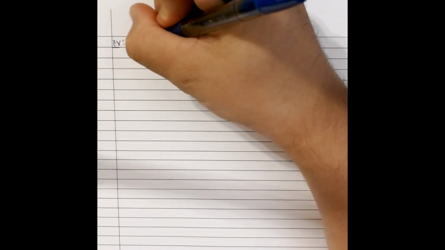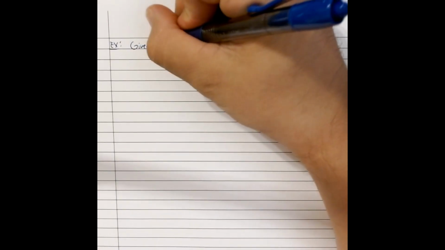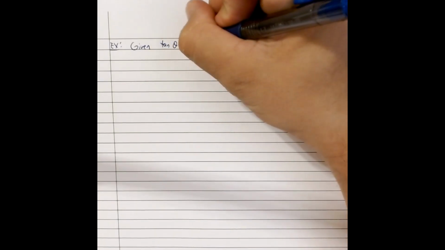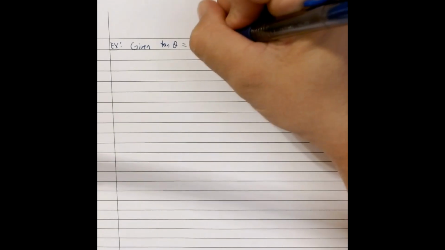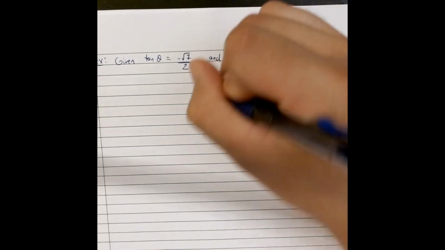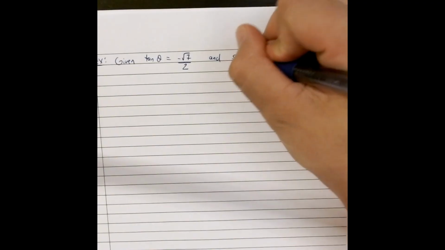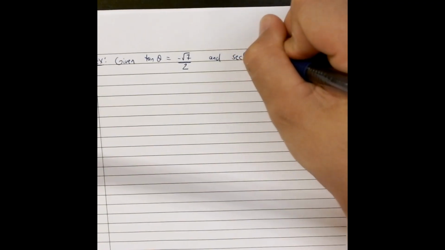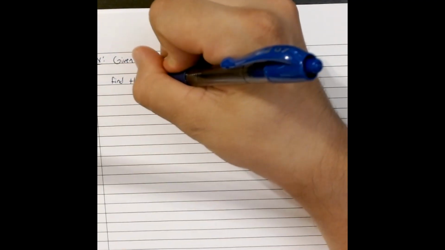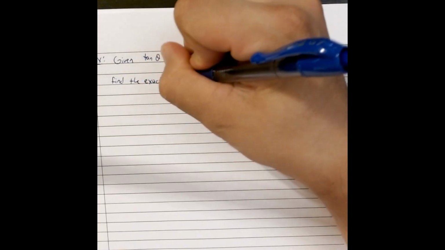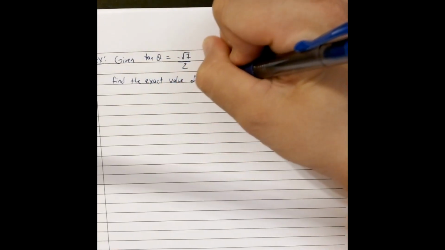that we're given some information. We know that the tangent of theta is equal to negative root 7 over 2. And we know that the secant of theta is greater than 0. We don't know exactly what it is, we just know it's greater than 0, or in other words, it's positive. Okay, so now the question is, we're going to find the sine of the angle theta. And we want it as an exact value. Find the exact value of the sine of the angle theta.